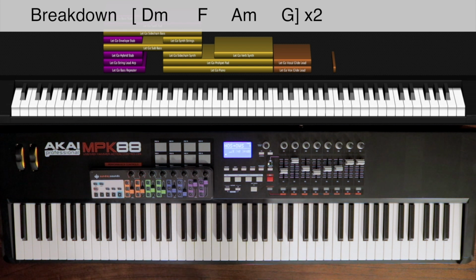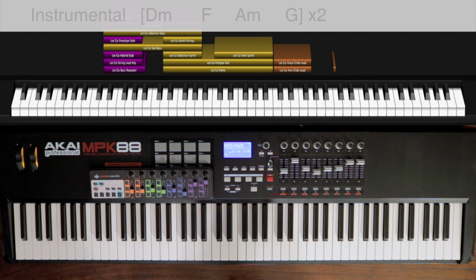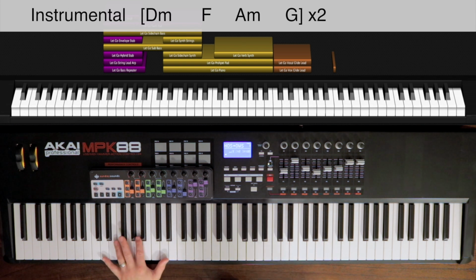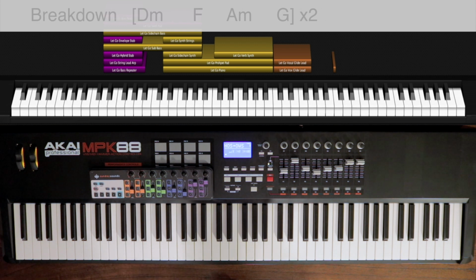Now, one really, really cool thing about this patch is, you've probably heard it, at this upper C, this really awesome synth gliss. And so we're going to do this during the instrumental. I played it earlier. We can also do this at this point during that second breakdown.